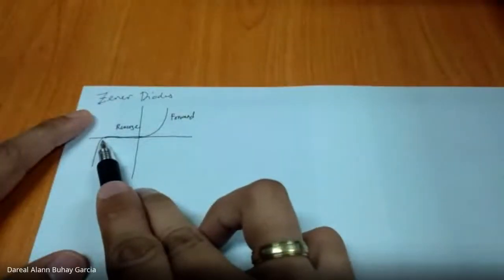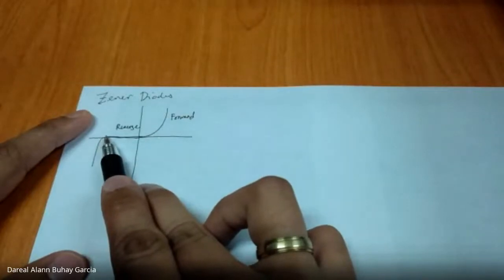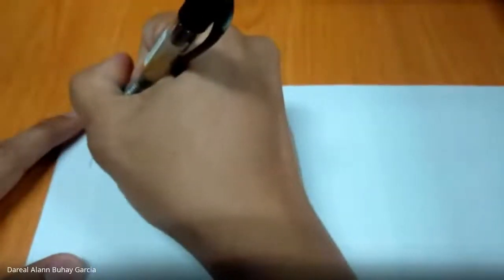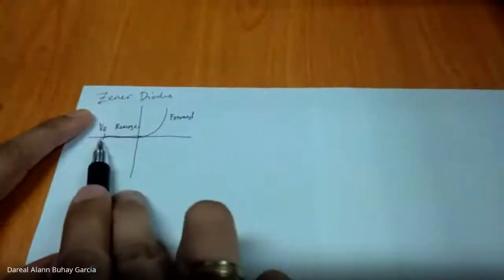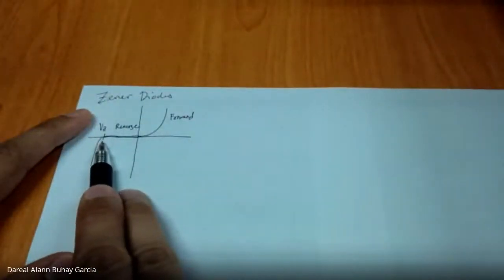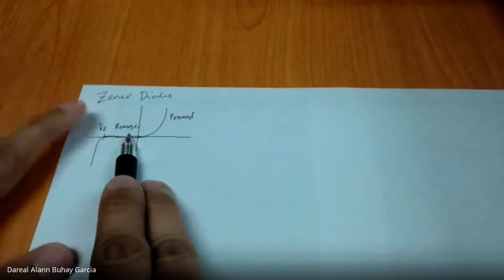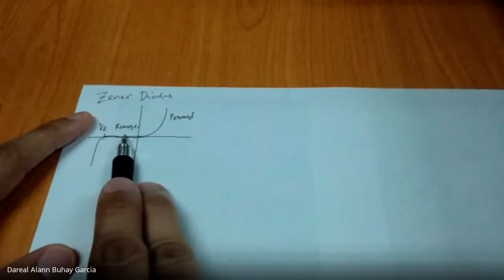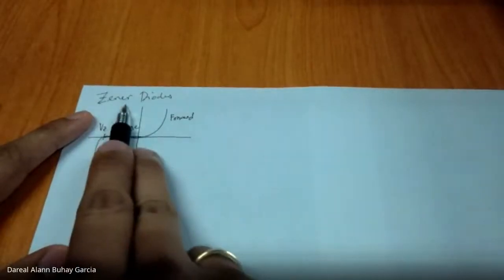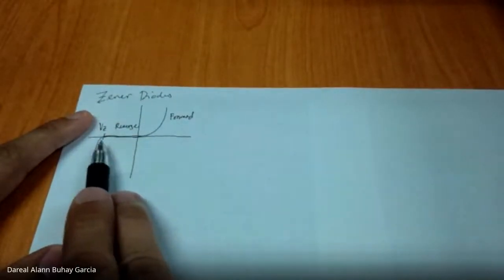Now for regular diodes, this is the breakdown region, no? It breaks down once it reaches a specific value. Once it reaches that specific value in any regular diode in reverse bias mode, the diode is destroyed. But the Zener diode specifically operates in this region.